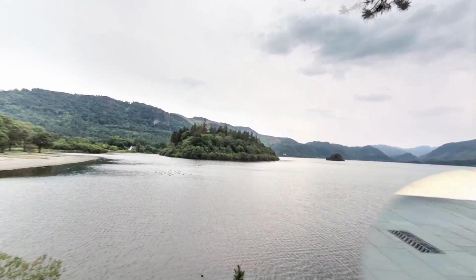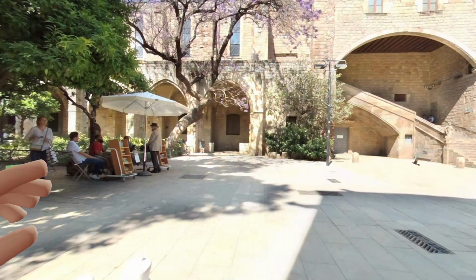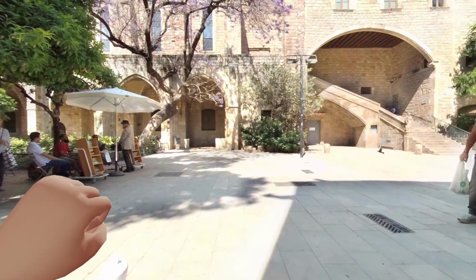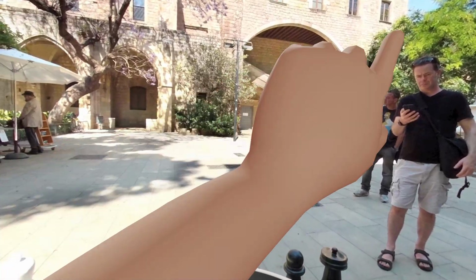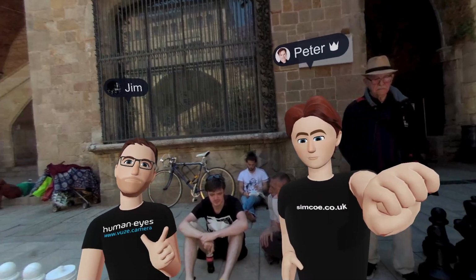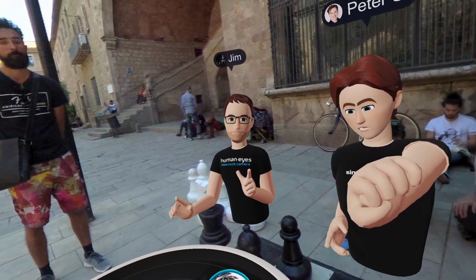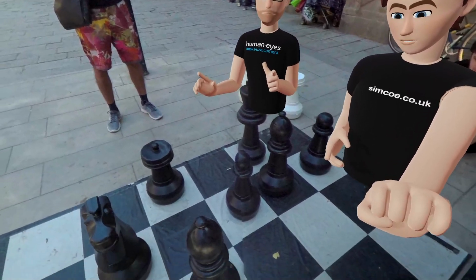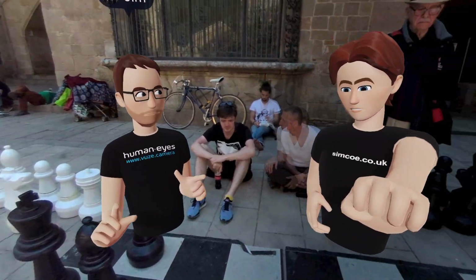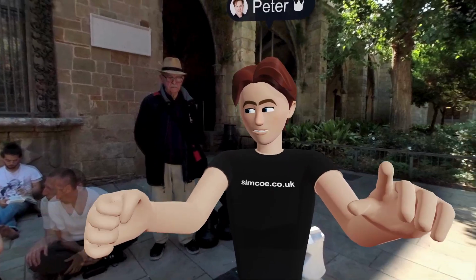Let me just show you a couple from Barcelona. So now we're in Barcelona. This is my trip, the pre-Lamborghini days. So there I am. Let me just flip this round. Here we are playing chess. Let's just take this table off. There we go, playing chess just there. Giant chess pieces, and bring it around.